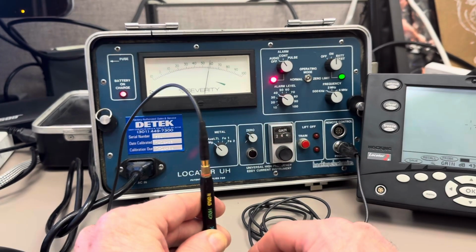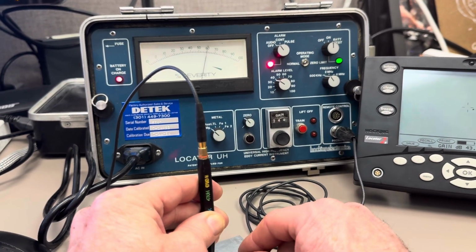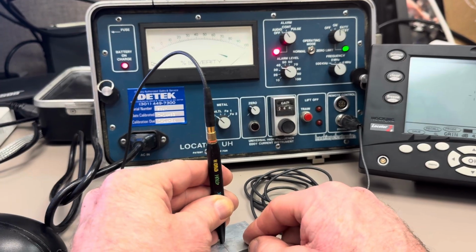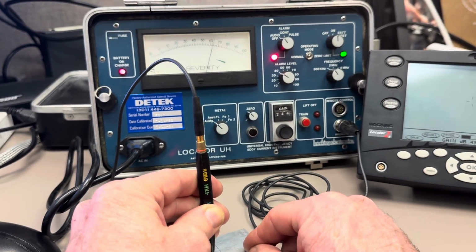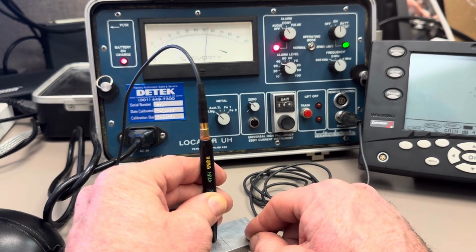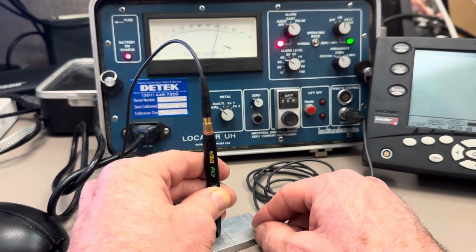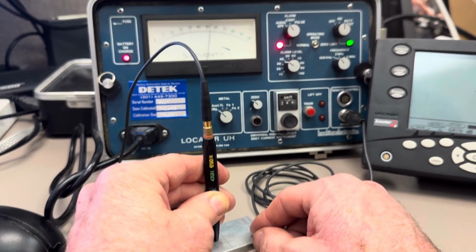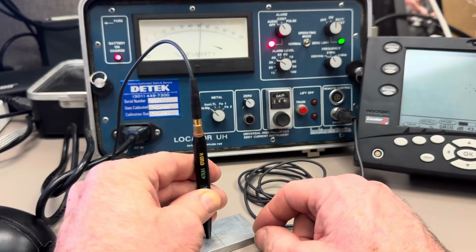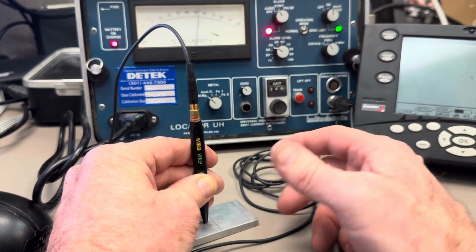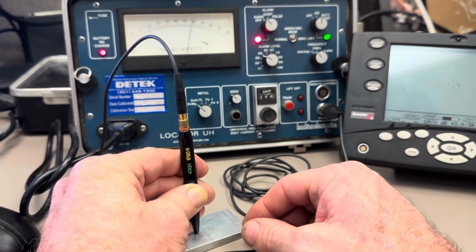These are very sensitive instruments. So provided you calibrate them the right way and you're able to isolate factors you don't care about, they're very effective instruments. However, with today's instrumentation and technology, this is a very dated instrument, but some people still use it. Just depends on what your application is.